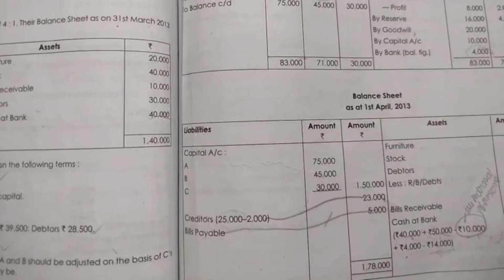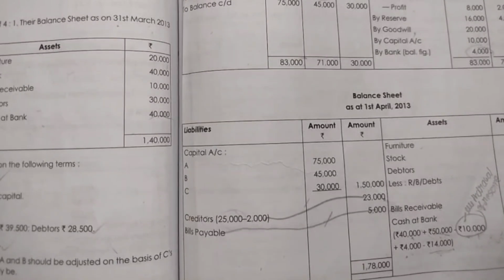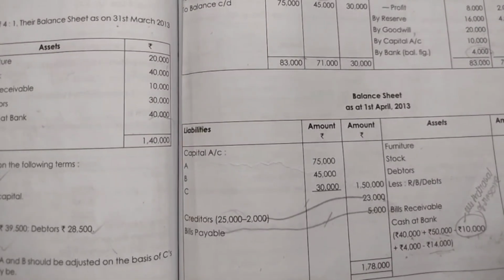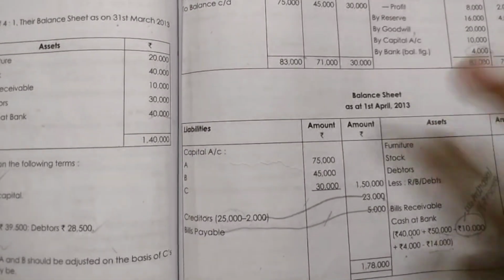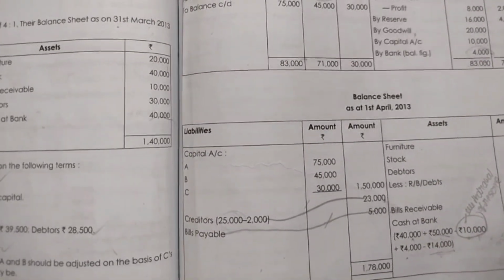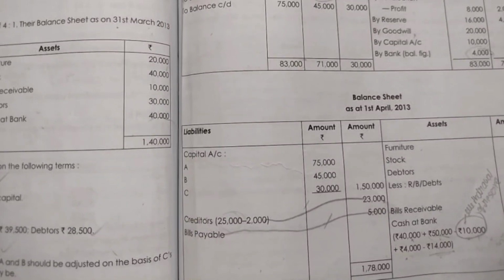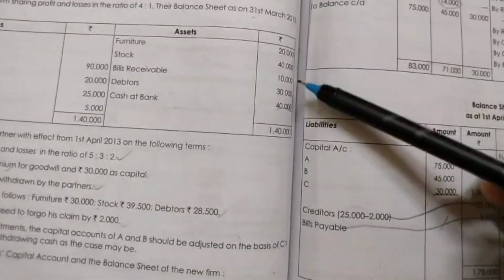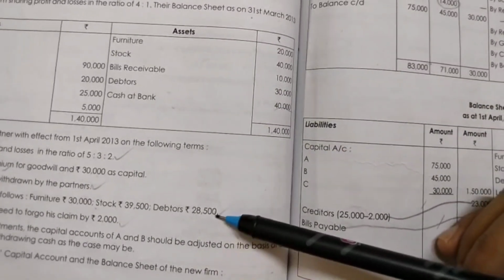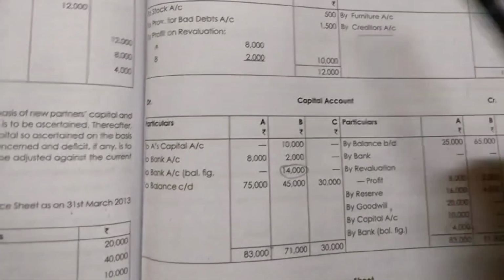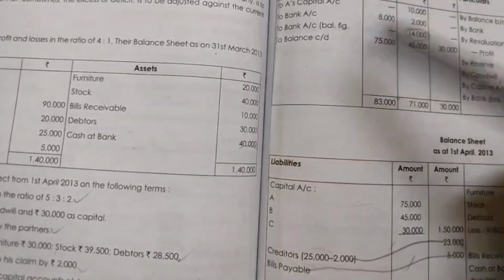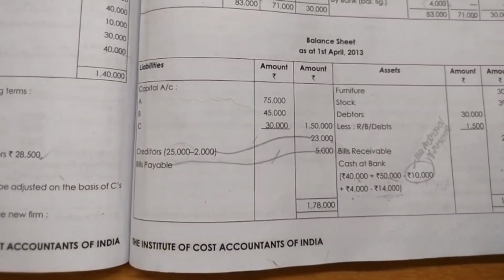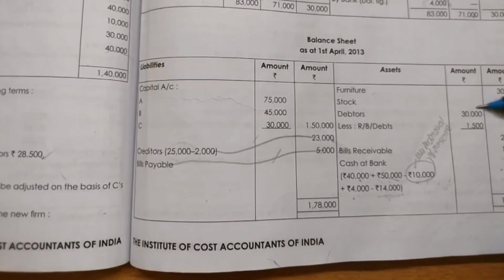In the debtors, what do we have to show first? Since we have shown it in the revaluation account as provision for bad debts, we have to show it by subtracting it from the debtors amount. Assuming that debtors has been reduced due to provision for bad debts, you have to show it by subtracting it from the old debtors amount. So the old debtors amount is rupees 30,000 and it became 28,500, because of the provision for bad debts. So we have to subtract this 1,500 from this 30,000 and show this 28,500 in the balance sheet. Okay, we have to show everything.